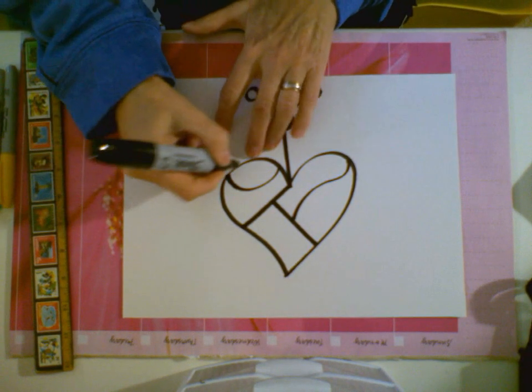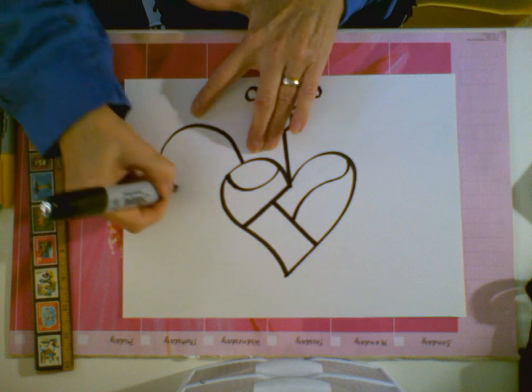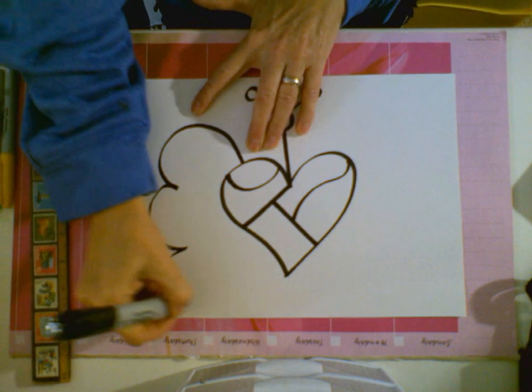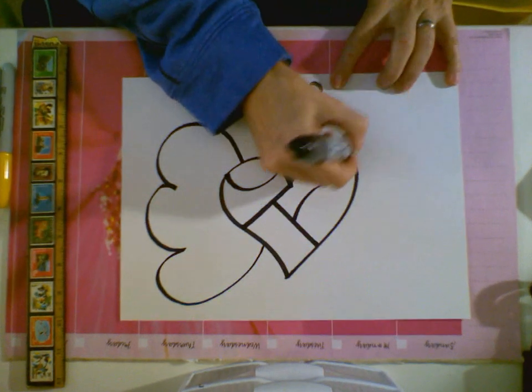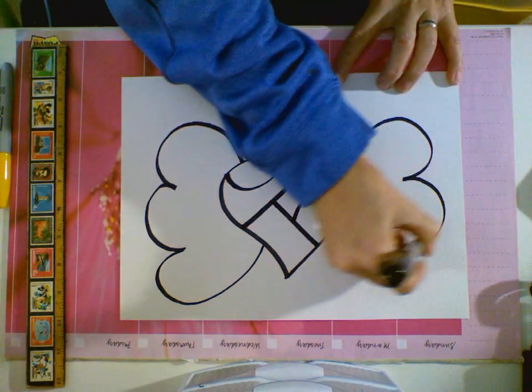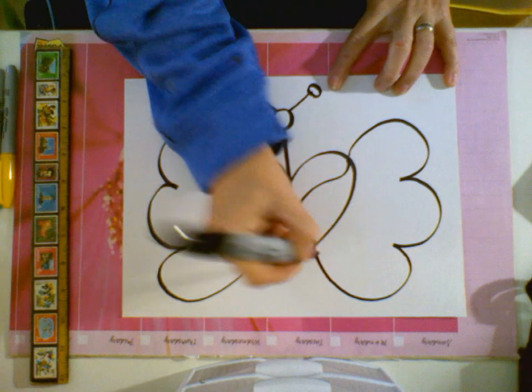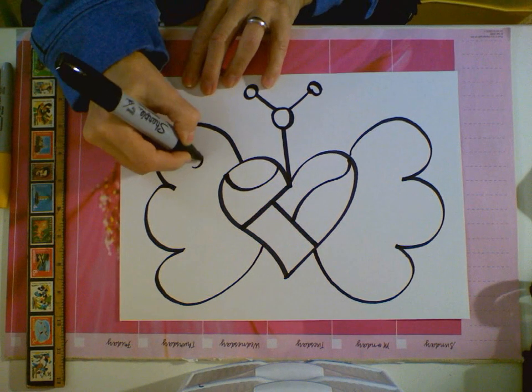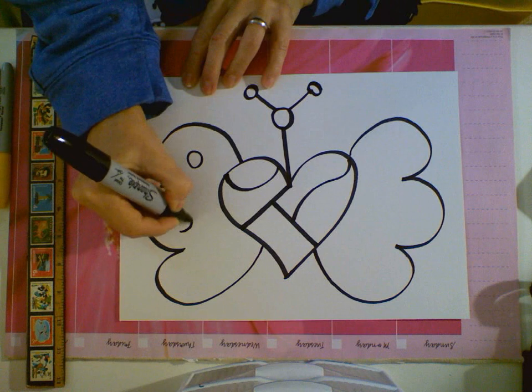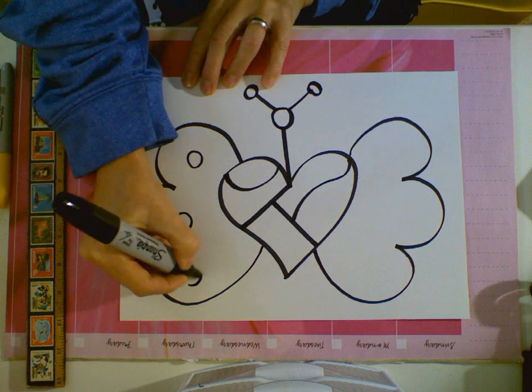Then we're going to very simply use a curved line for the butterfly's wings. We're going to give them on both sides. So the heart is evolving into a beautiful butterfly. We're going to put a circle in each wing.